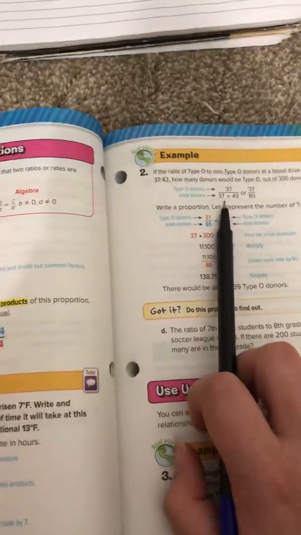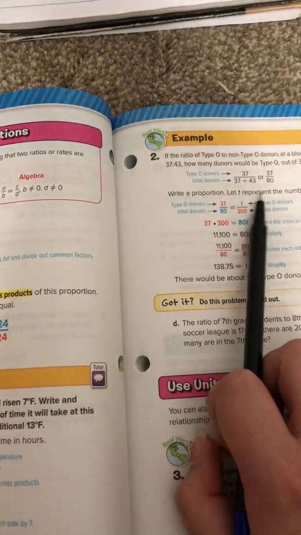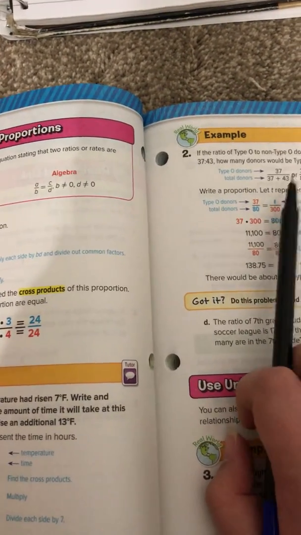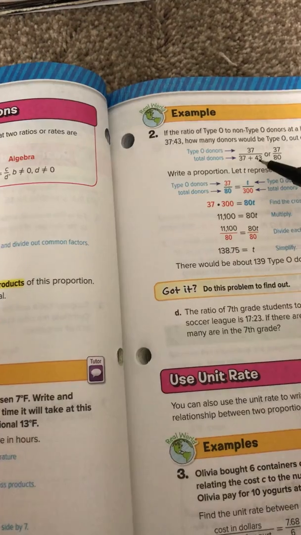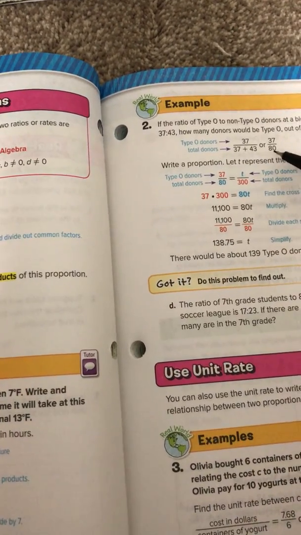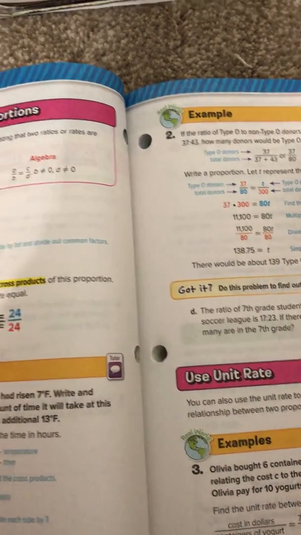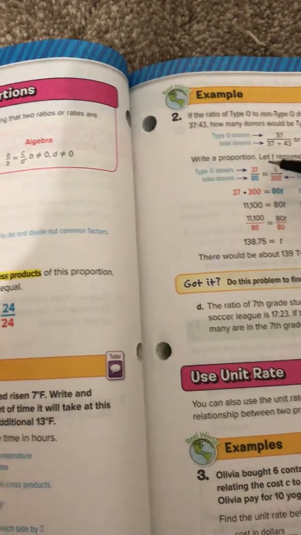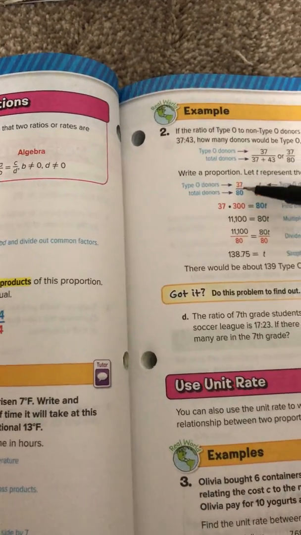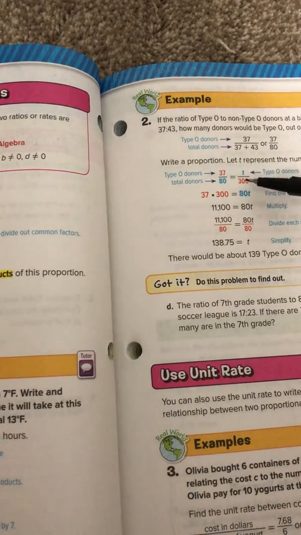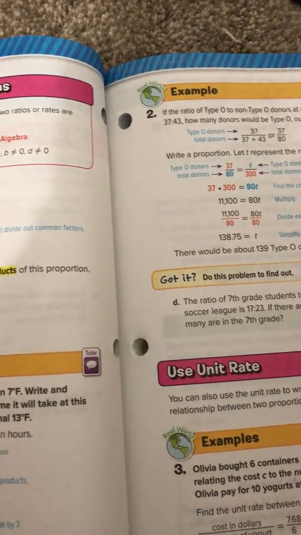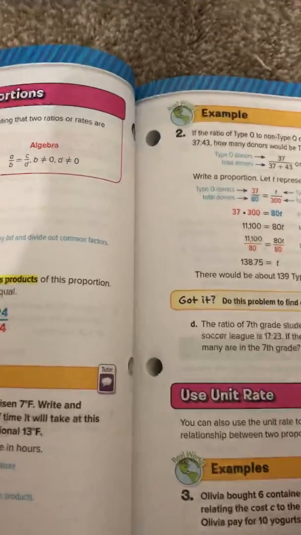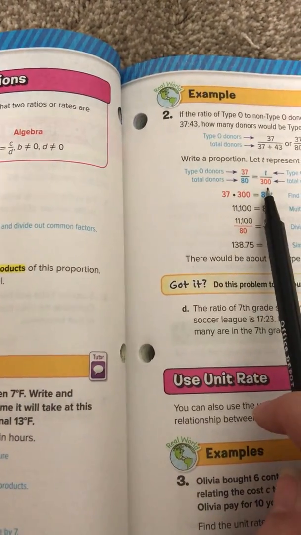So here, what it's saying is that we have to find the total number of donors, of the total number of people that gave their blood, which is going to be the 37 that are type O plus the 43 that were not, to get our total number of donors at this point. 37 out of 80 equals t over 300. They use the variable t again. Again, you can use whatever variable that you want. We're going to cross multiply.